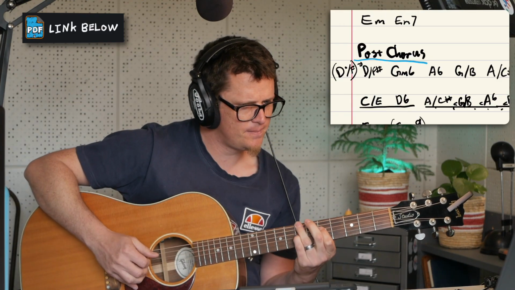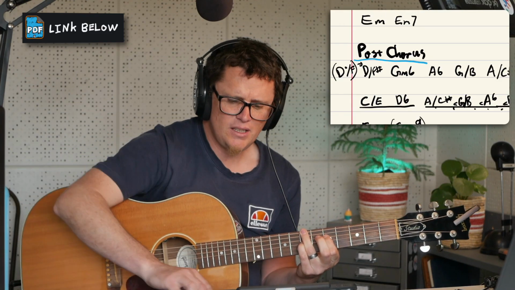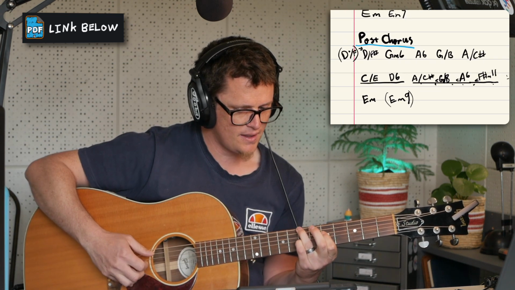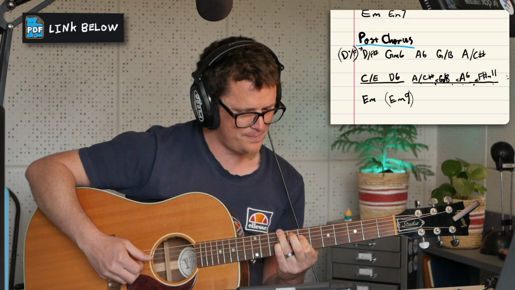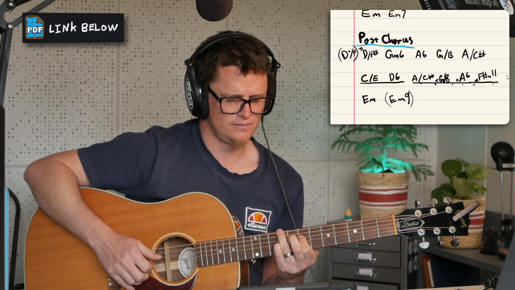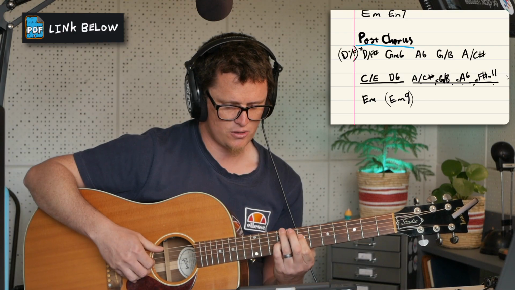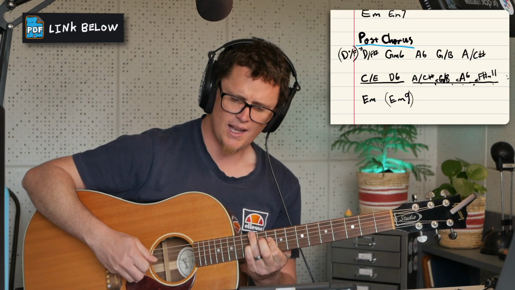peaceful, but then still peaceful, but just going up, and he keeps walking it up, goes to a C sharp, and then skips one fret, the D, and then goes straight to the C over E. There we have that non-diatonic chord, the C note.